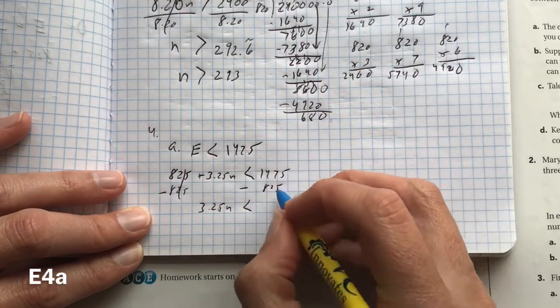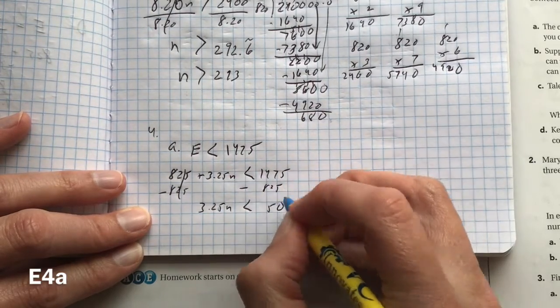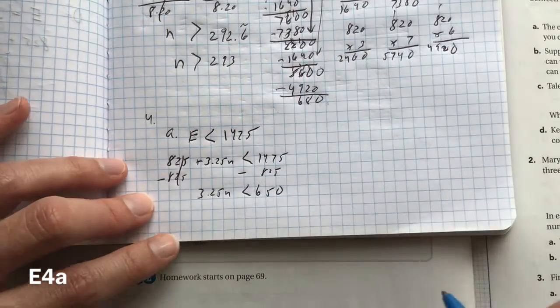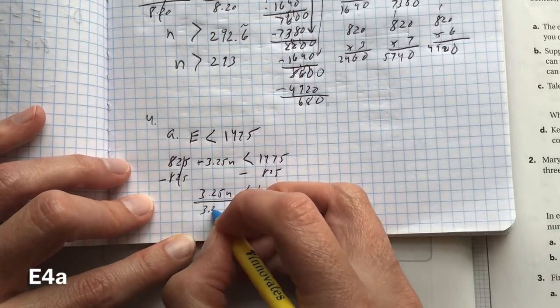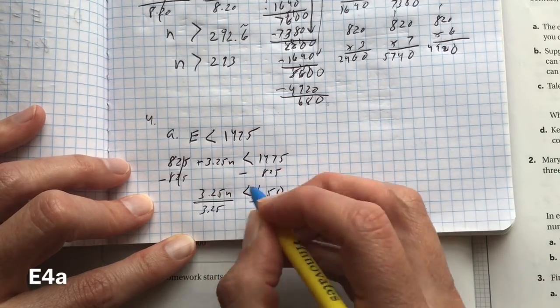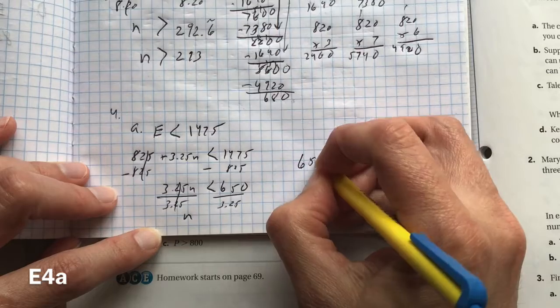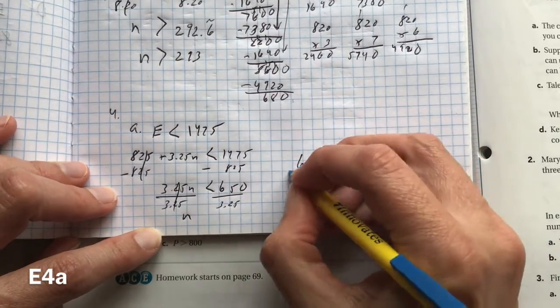3.25n is going to be less than, and subtract this, 0.5 would be 650. Okay. Divide by 3.25, divide by 3.25. This is going to be gone. Do a little bit of work here. So 650 plus the 2 zeros for the swoop.